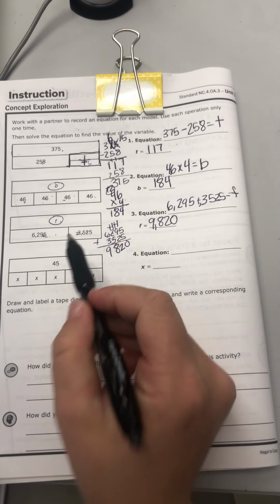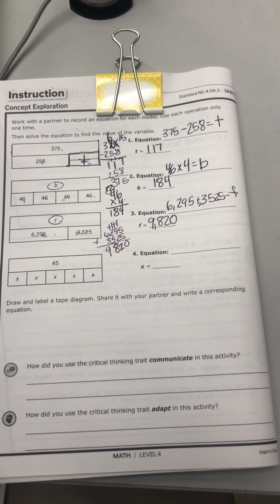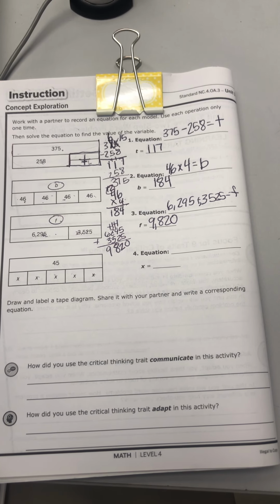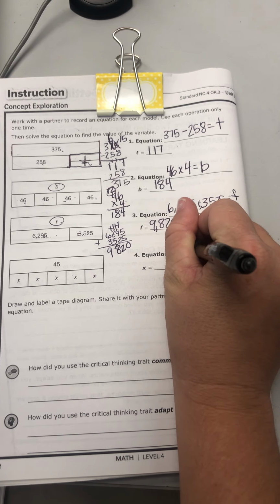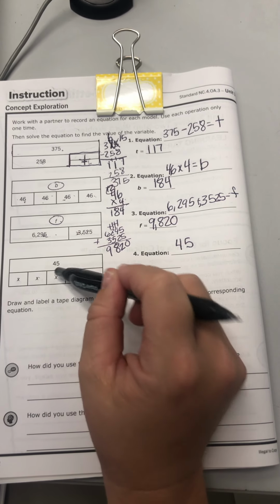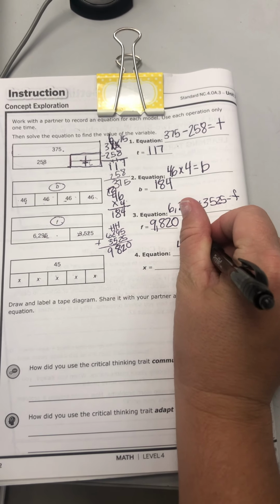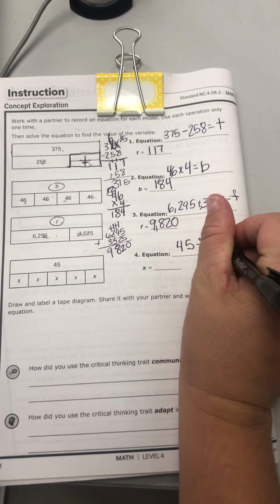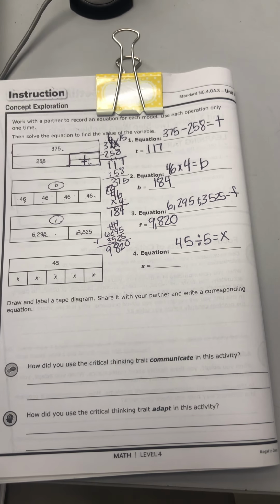Alright, so that leaves our last one. We have a whole and we have missing parts. So what operation is this one? Division. We have 45 divided by how many parts are there? 1, 2, 3, 4, 5. We want to put them into 5 equal parts. Would equal X.